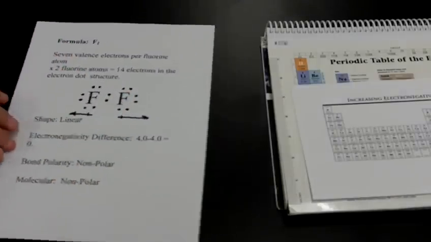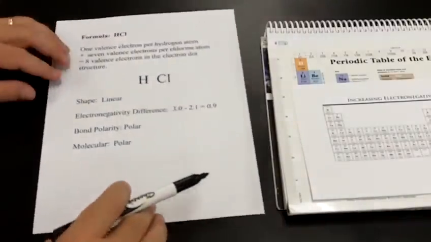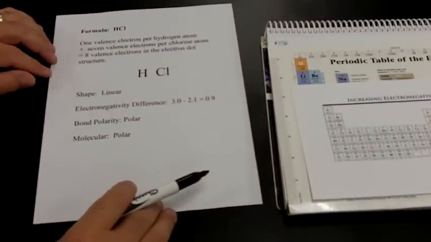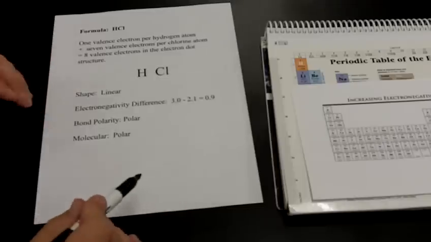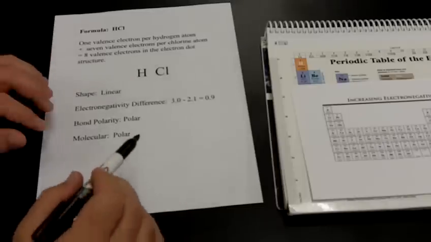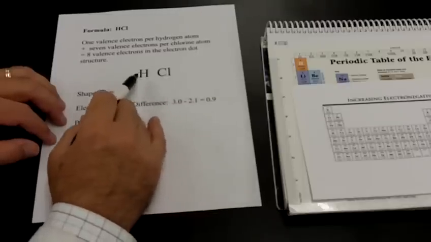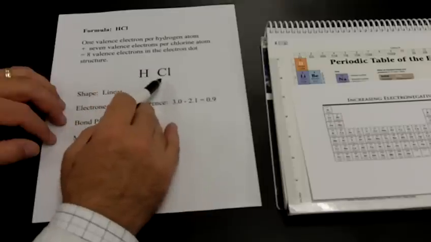Let's move on to the next structure, which is hydrochloric acid. Now, hydrochloric acid has some similarities to the last two. The last two were, as we've seen, linear molecules. That's the terminology. That's what we call two atoms that are connected by a covalent bond. And this is no different than that in that regard. Hydrochloric acid is diatomic.